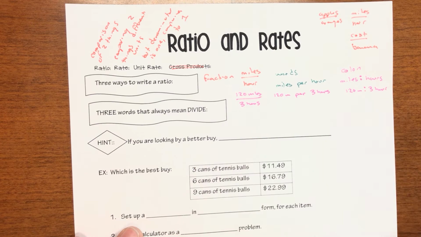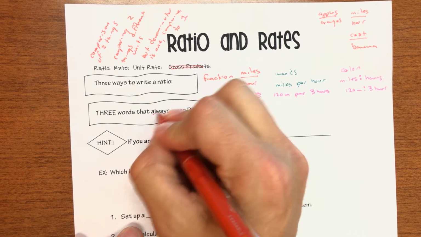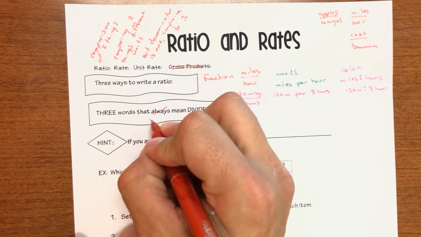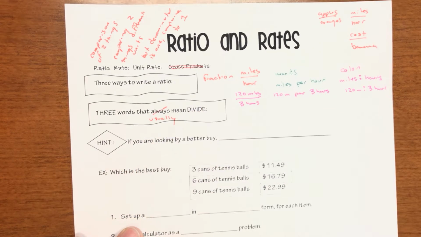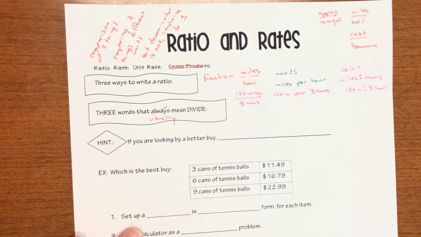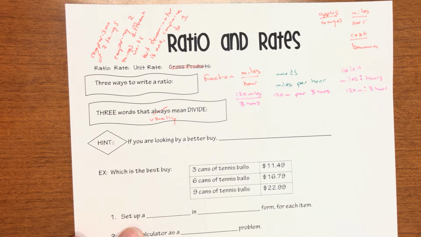I hate that it says always, because there's going to be a lot of people that know that's kind of the way you look at it, and they like to write questions that might use different words or might use those words in a different way. So there's 3 words that usually mean divide. And this year you can pretty much count on those words meaning divide, but you still have to be careful. You still have to make sure that that's actually what it means, okay?